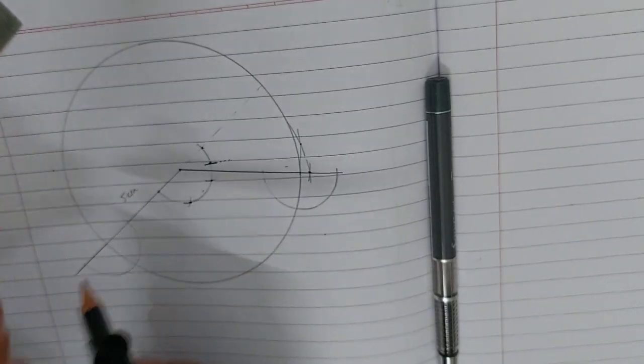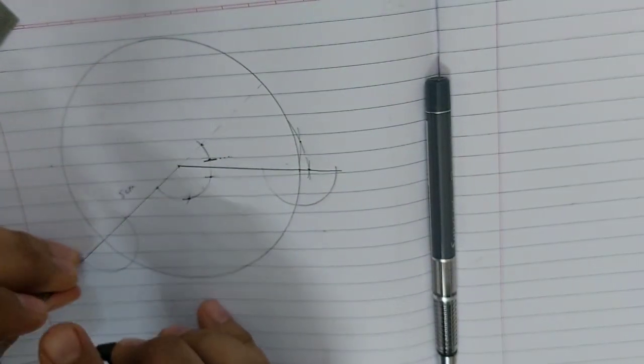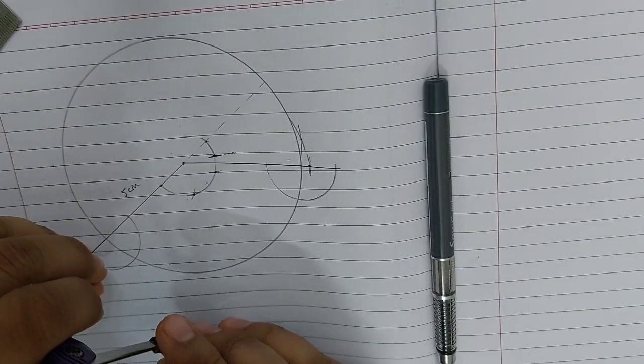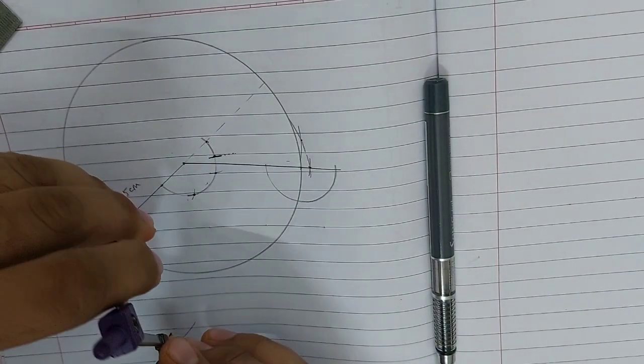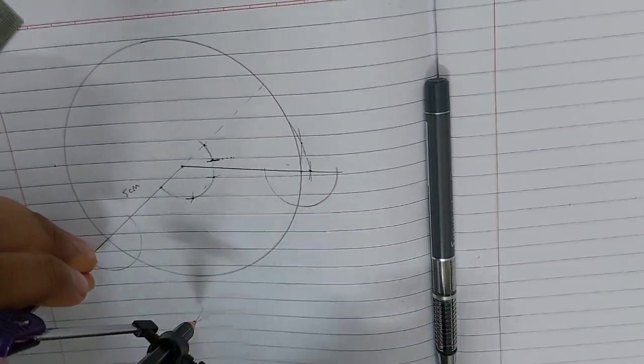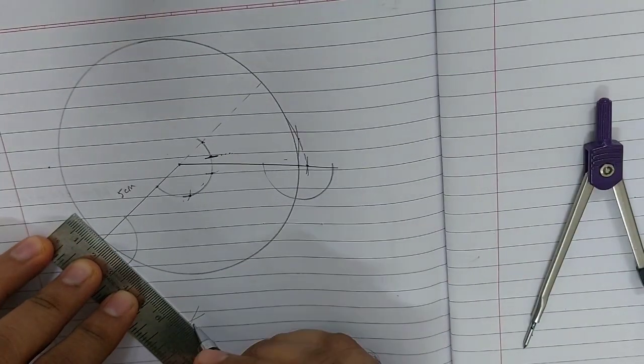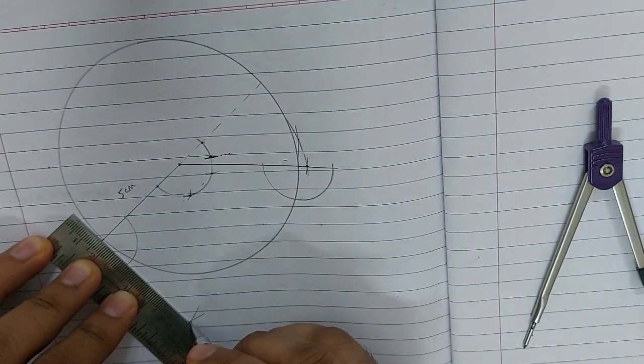Okay, so from here, cut an arc and cut an arc. They're not meeting, then make them meet. Point, point, point, point.